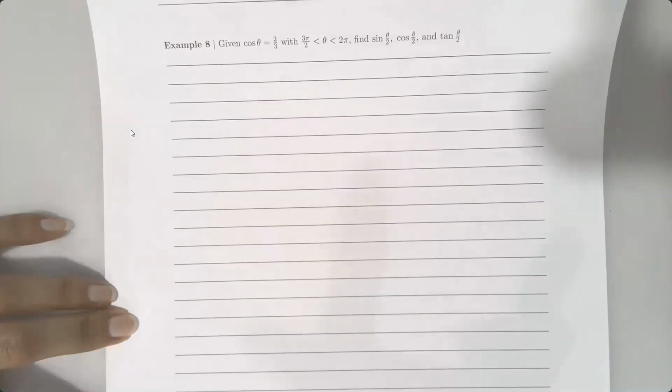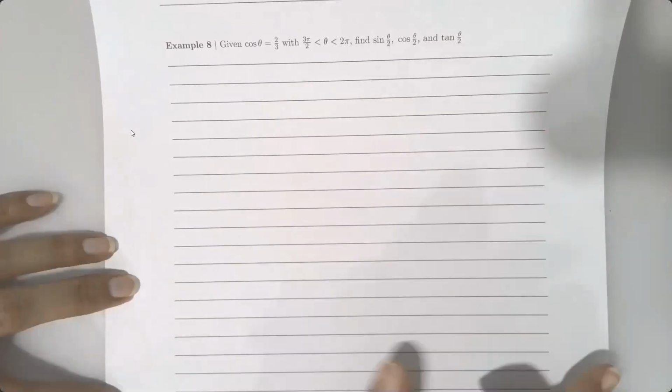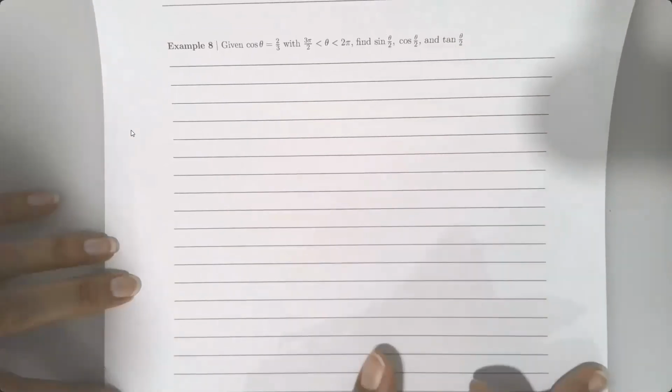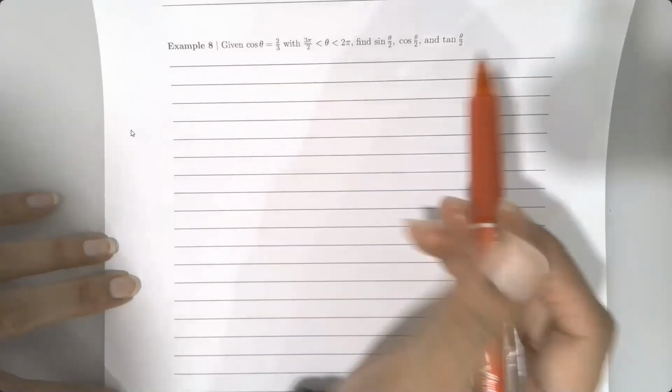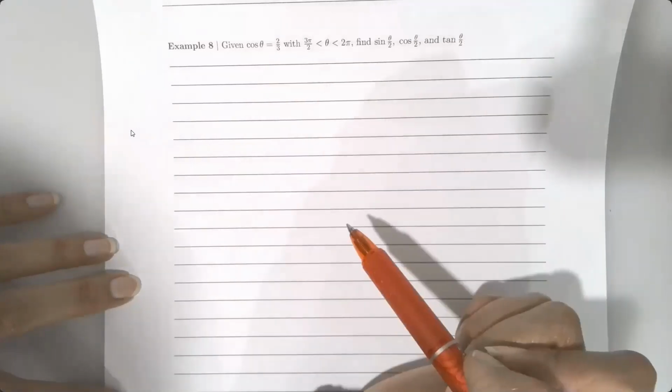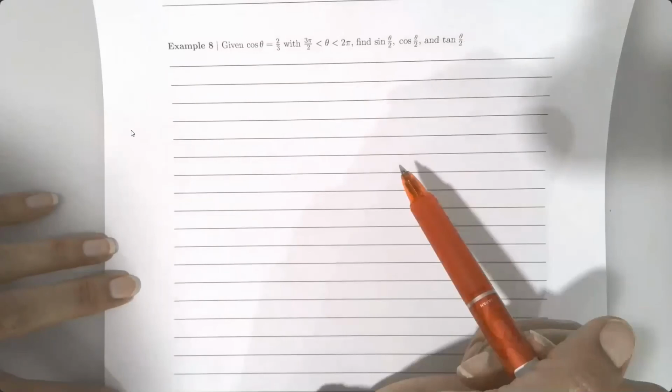So technically examples 6 and 7 are going to get skipped over, but we'll come back to them next Monday. But for example number 8, it reads: given that cosine theta is 2 over 3, with theta being between 3 pi over 2 and 2 pi, find sine of theta over 2, cosine of theta over 2, and tangent of theta over 2.